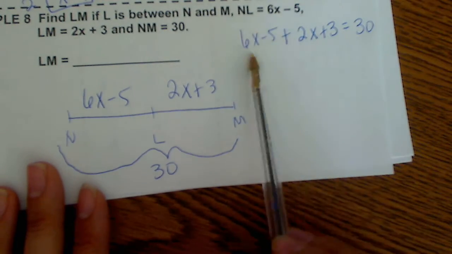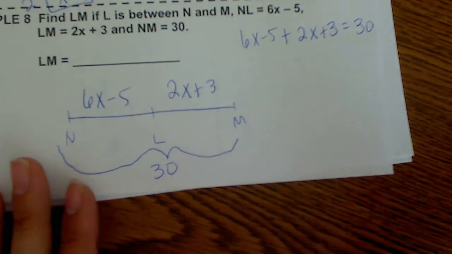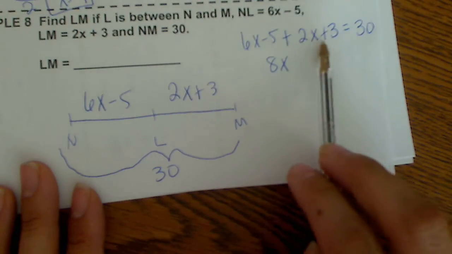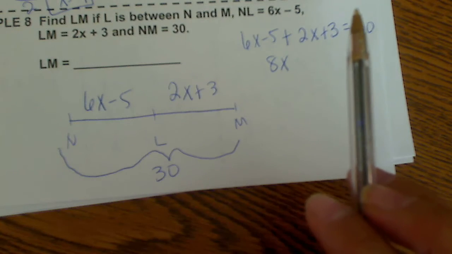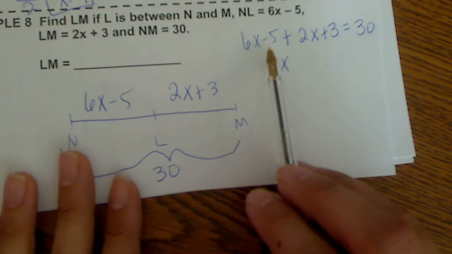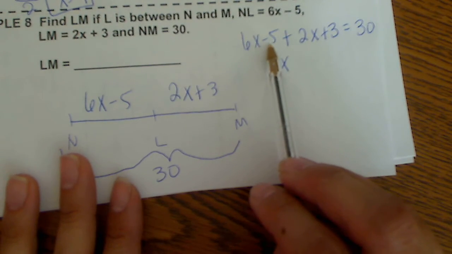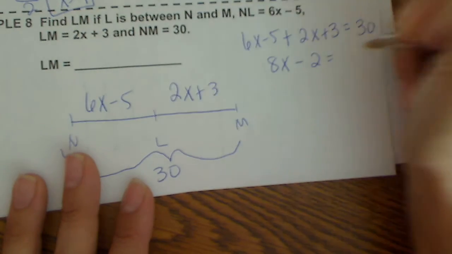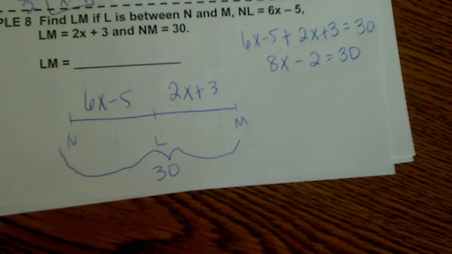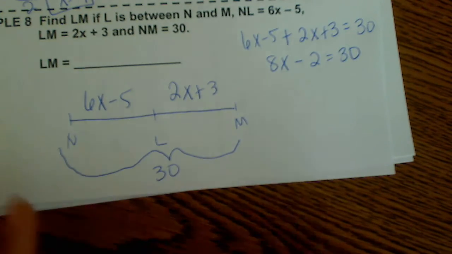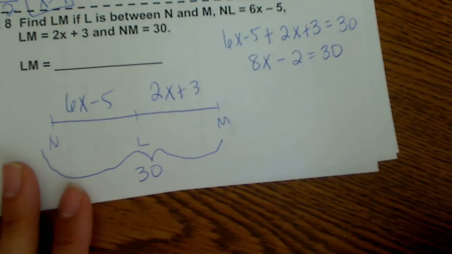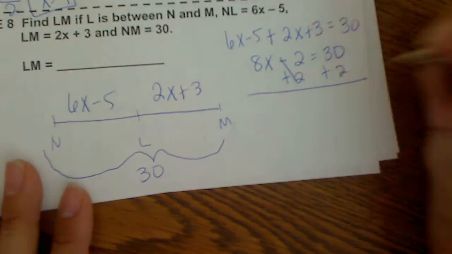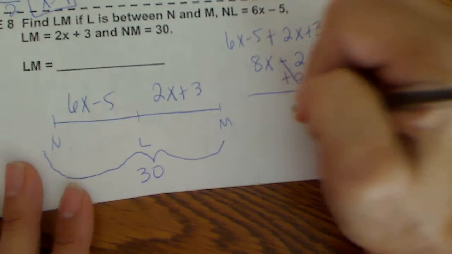Okay, combine my x's here, Madison. What's 6x plus 2x? Okay, so we got 8x. Negative 5 plus 3 is what, Artem? Negative 5 plus 3? Okay, so minus 2. Good job. And Paola, can you tell me what we're going to do next? Okay, so opposite of subtraction is addition, so we're going to add 2 to both sides. That gives me 32 on one side.